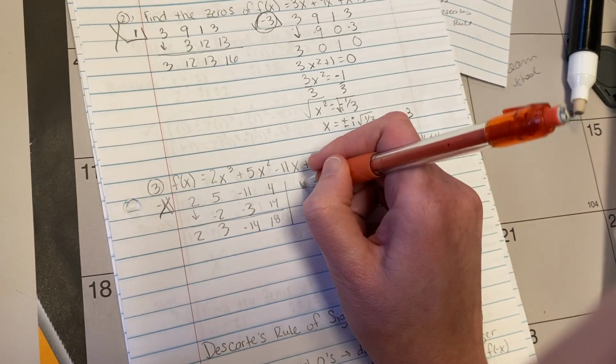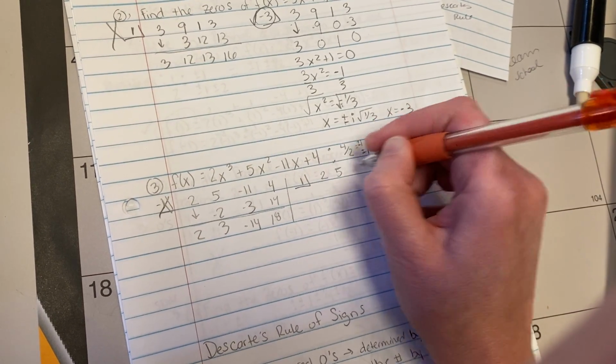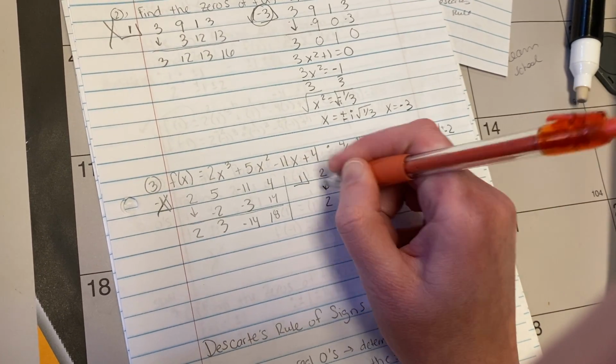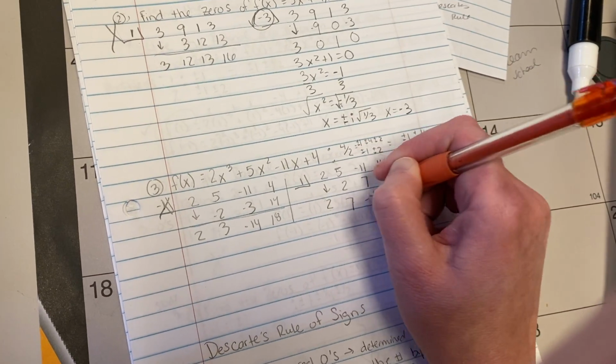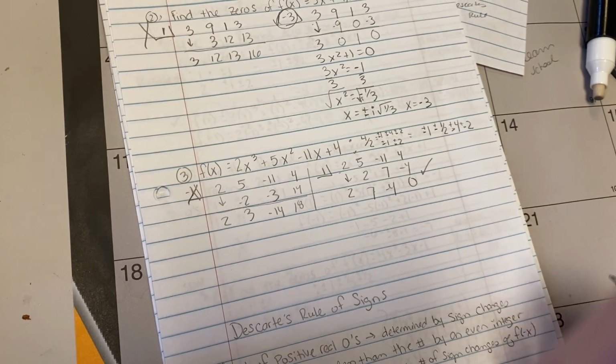Okay, so I'm going to try positive 1. 2, 5, negative 11, 4. Bring down my 2. 1 times 2 is 2. That's 7. 1 times 7 is 7. That's negative 4. 1 times negative 4 is negative 4. And that's 0. So that one does work.